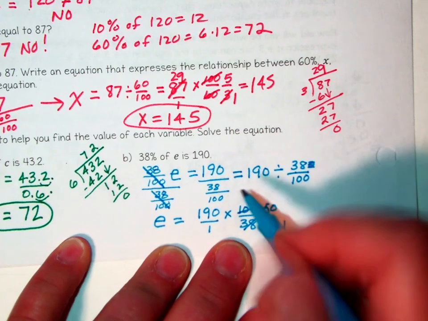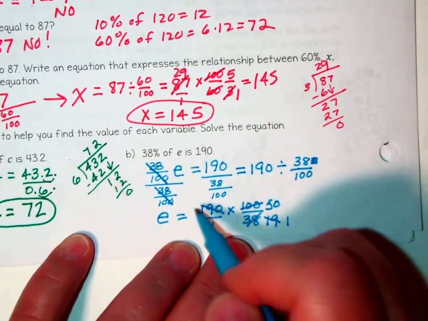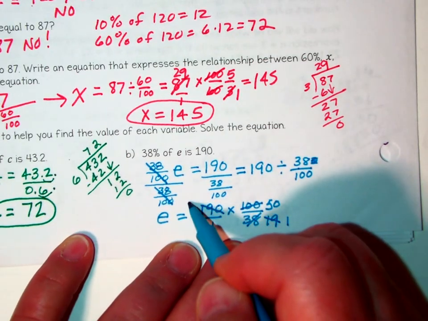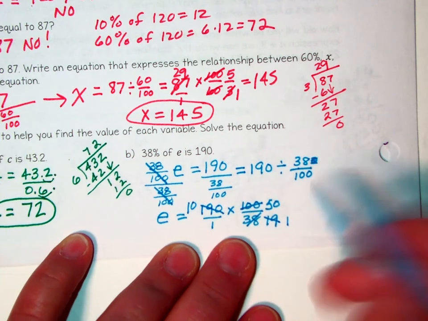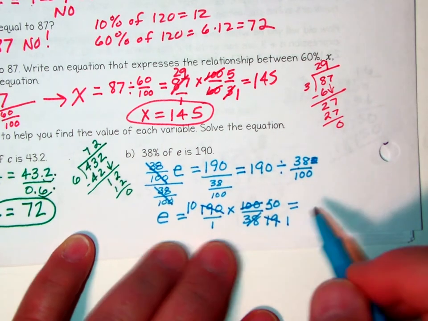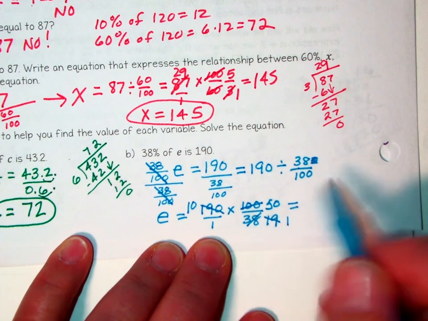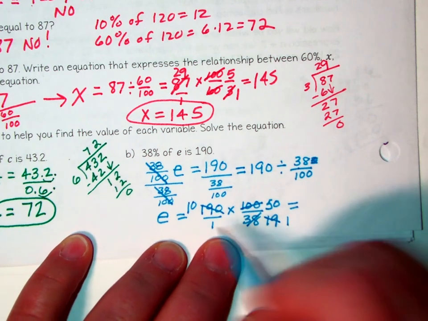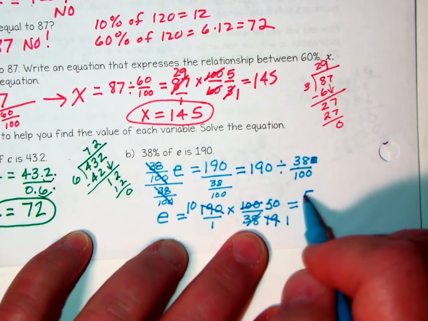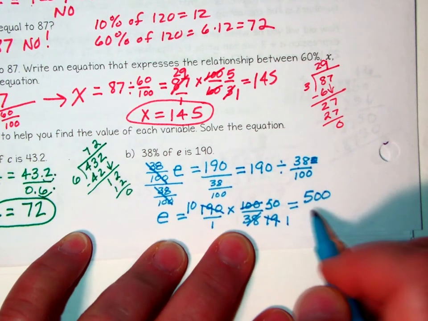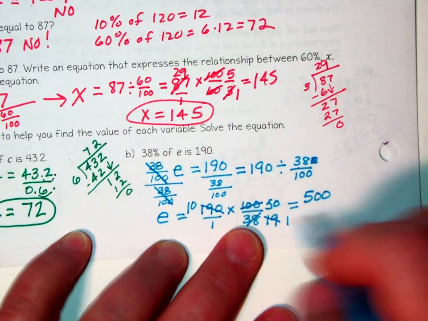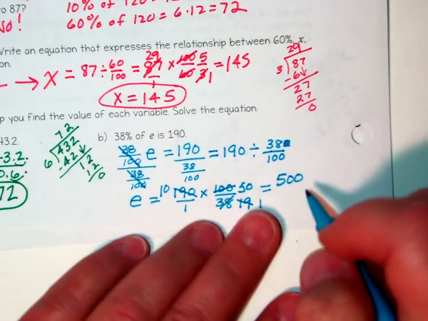So 19 divided by 19 is 1, and 190 divided by 19 is 10. And I can't simplify any further because I've got 1s as denominators in both of those numbers. So 10 times 50 is 500 over 1. So I end up with E equals 500.